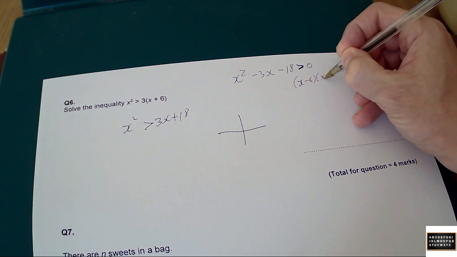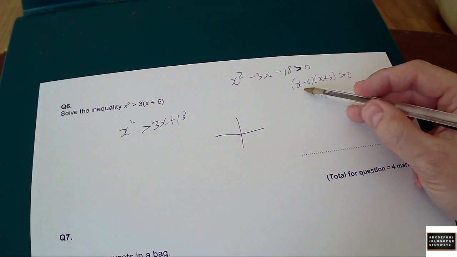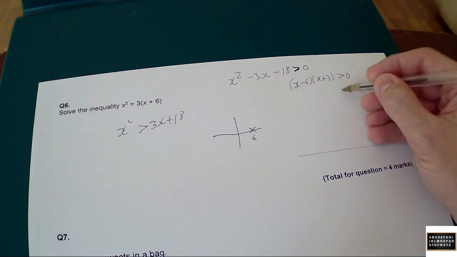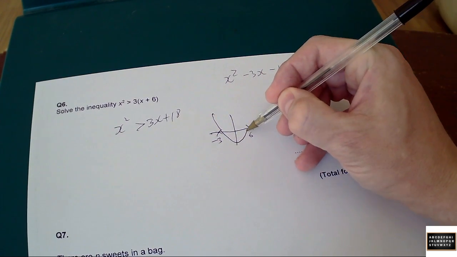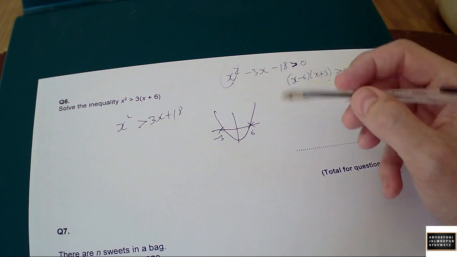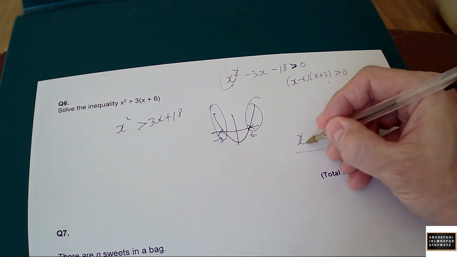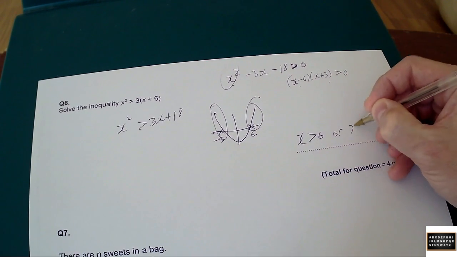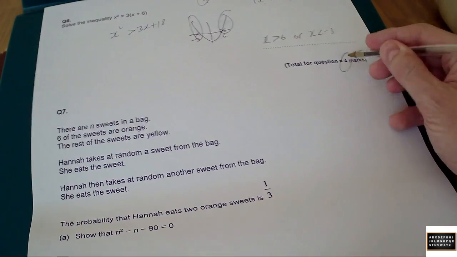That's the pair that you're looking for. This gives rise to the root 6. This gives rise to the root minus 3. We're going to sketch the quadratic, which looks a little bit like this. It's a happy graph because the coefficient of x squared is positive. And then where is it more than 0? It's more than 0 everywhere above 6 or everywhere below minus 3. And that would give you the 4 marks.